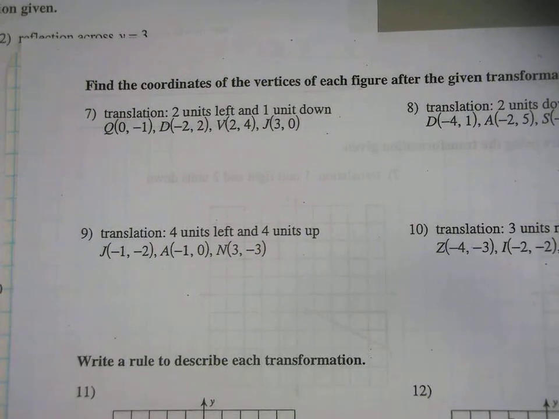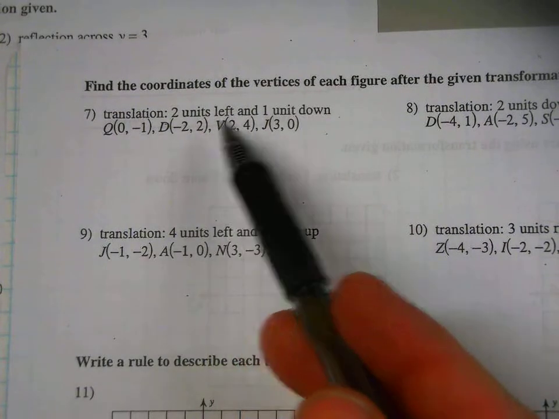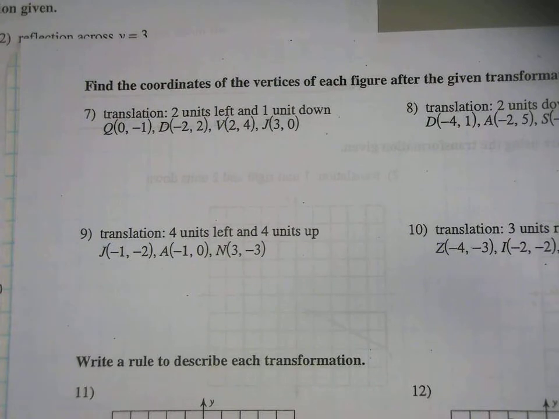So, if we look at number 7, we want to find the coordinates of the vertices of each figure after the given transformation. After this thing goes 2 units to the left and 1 unit down, we're trying to figure out where it is going to be. Well, we don't have a picture for it.